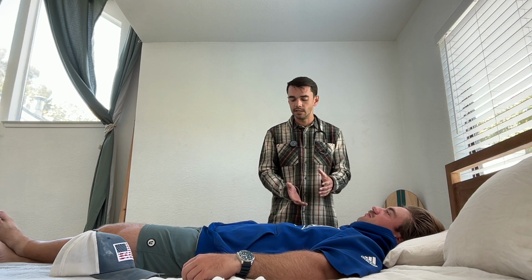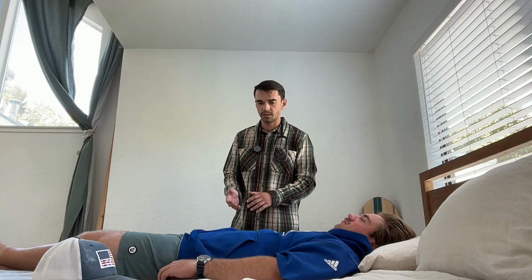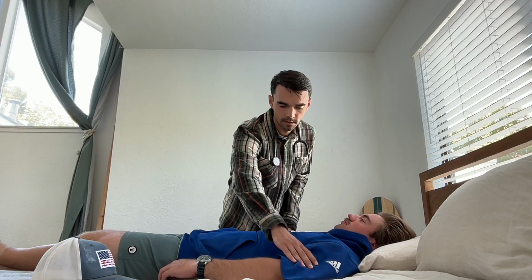Now we'll move on to the vascular portion of the exam. I'll start by inspecting his arms, his hands, his fingers, and his fingernails, then his legs, his feet, his toes, and his toenails, inspecting for size, for symmetry, for skin texture, for color, edema, vascular pattern, hair distribution, and any ulcers or wounds. Next, I would palpate all four extremities for texture and for temperature.